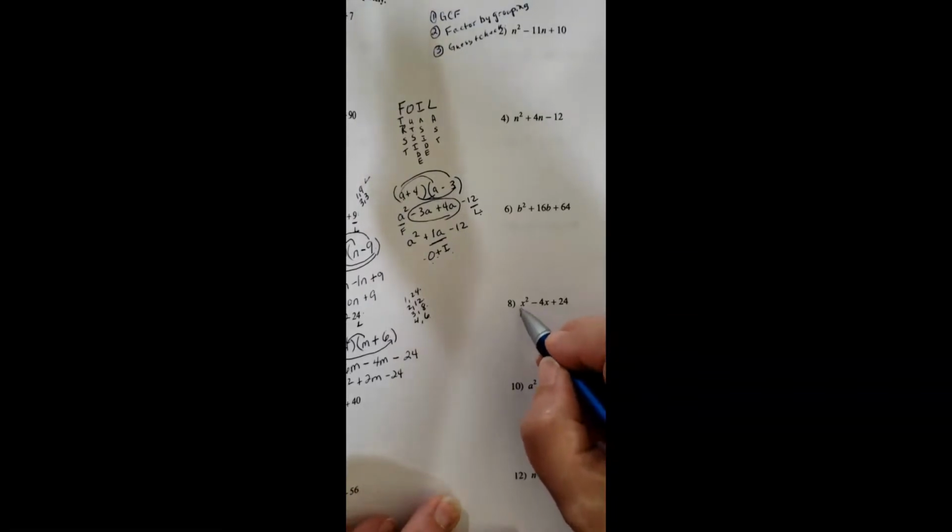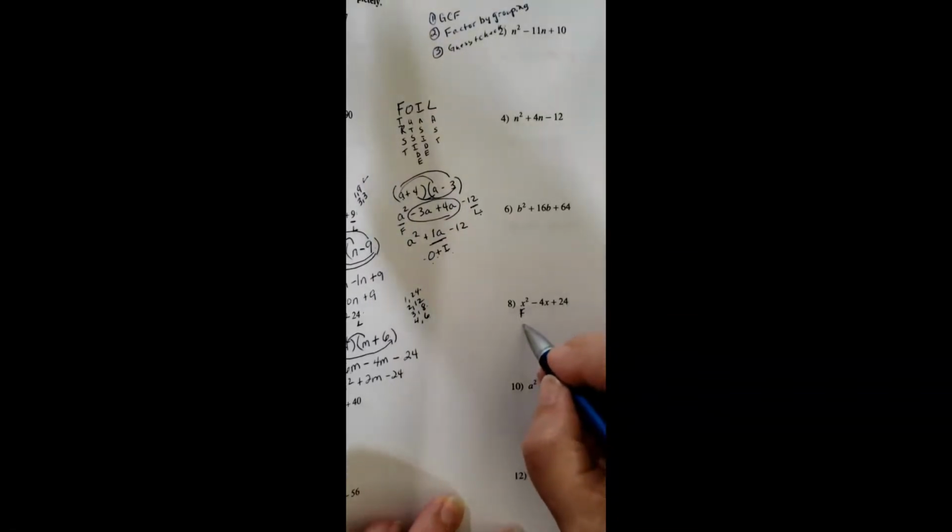Let's try it again. If I had a question similar to this one, same idea. Number 8. First times first gives me x squared, so I'm going to go with an x and an x. And 24, well, I already had those listed on the last one.